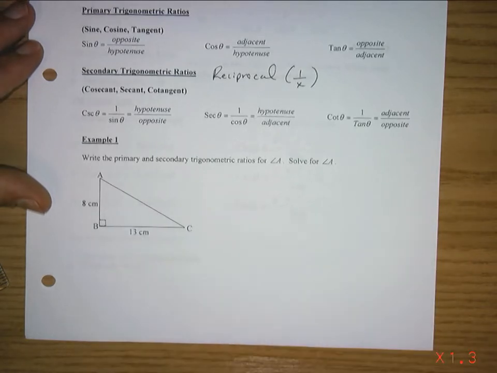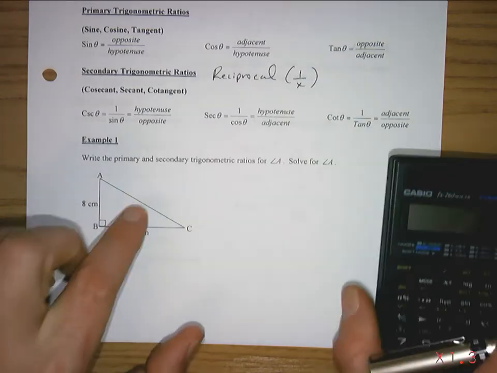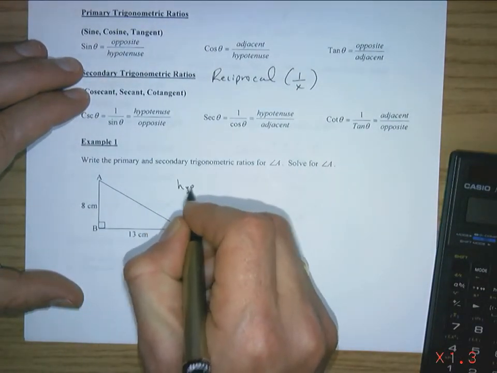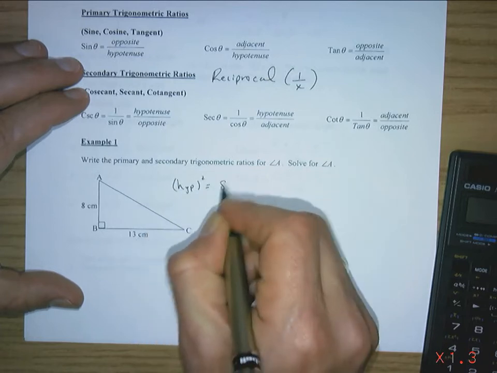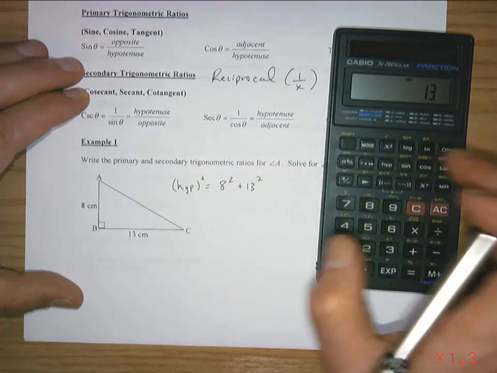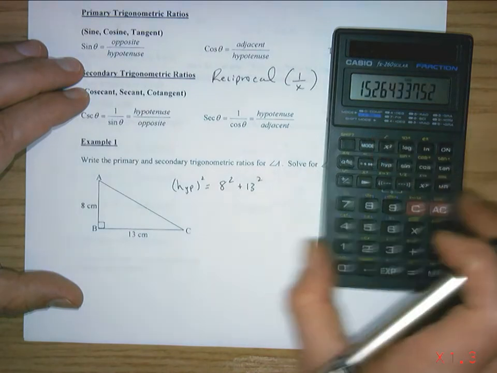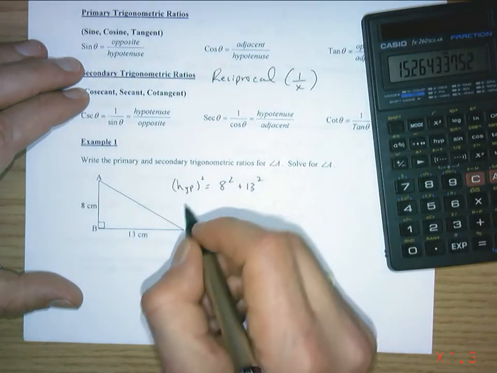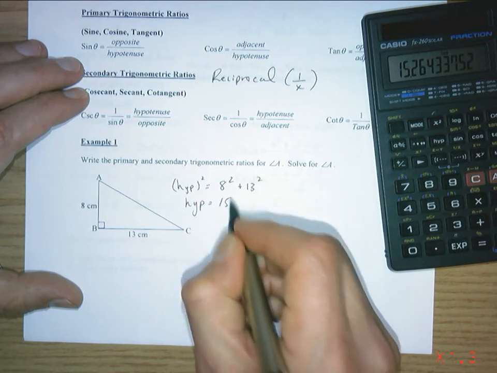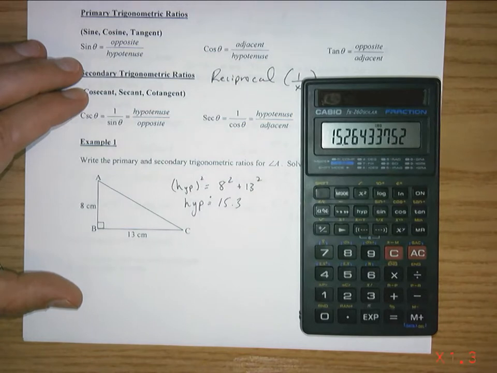So here's a very simple example. We're going to take a look at a triangle here. Notice I don't know my hypotenuse. So to find the hypotenuse, I'm going to say that the hypotenuse squared is equal to 8 squared plus 13 squared. Using my calculator, 13 squared plus 8 squared equals, second function, square root. So my hypotenuse is simply going to be the positive 15.3 approximately. Okay, so that's what I have for my hypotenuse.